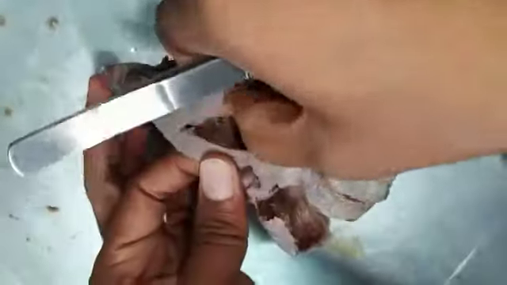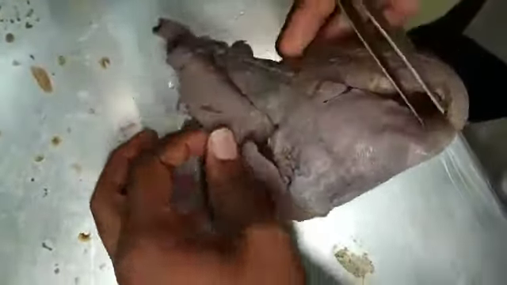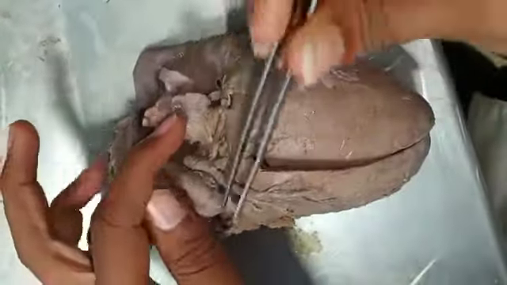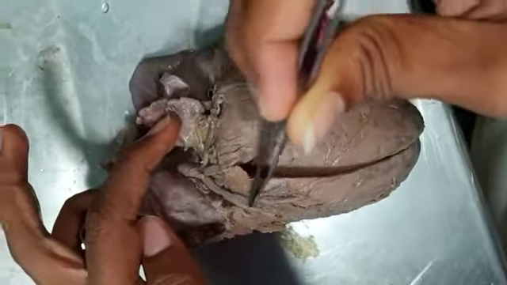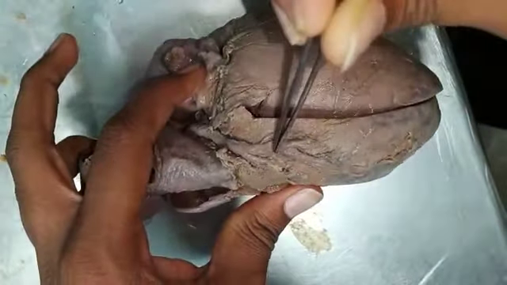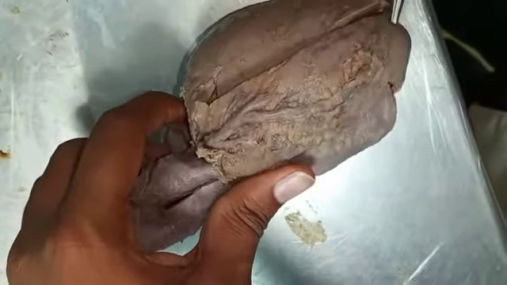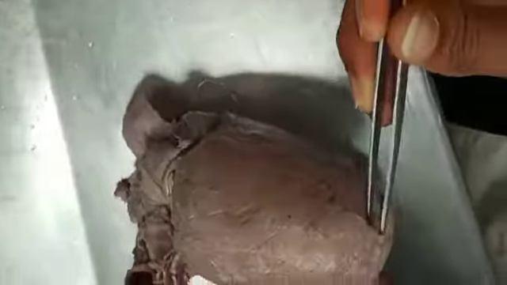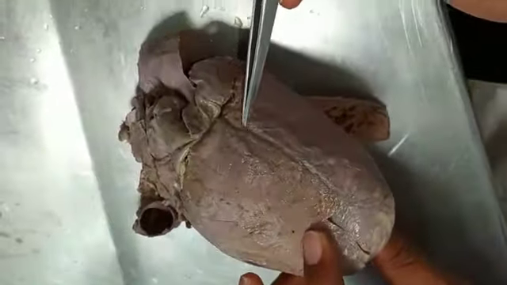Course. After arising from the ascending aorta, the left coronary artery runs forward and to the left between the pulmonary trunk and the left auricle. It then divides into the anterior interventricular and circumflex arteries. The anterior interventricular artery runs downward in the anterior interventricular groove to the apex of the heart. It then passes posteriorly around the apex of the heart to enter the posterior interventricular groove to terminate by anastomosing with the posterior interventricular artery.